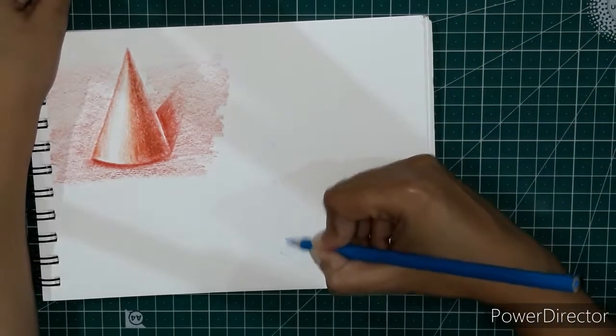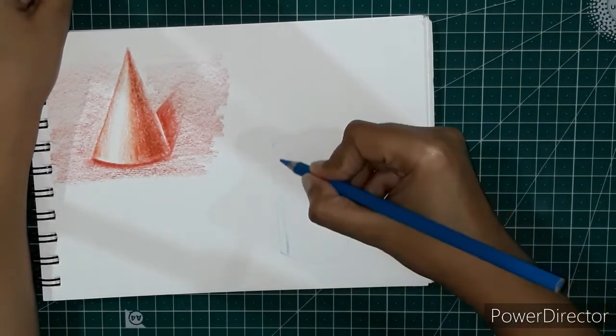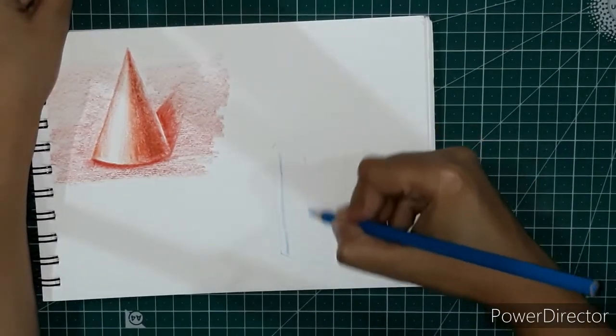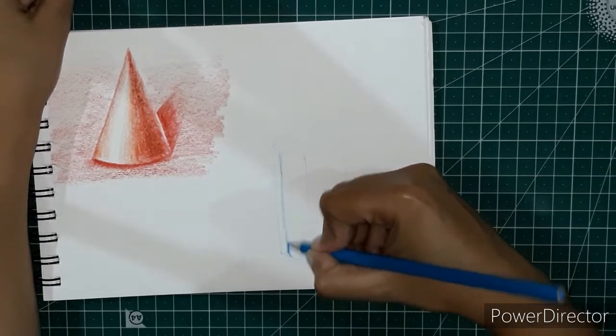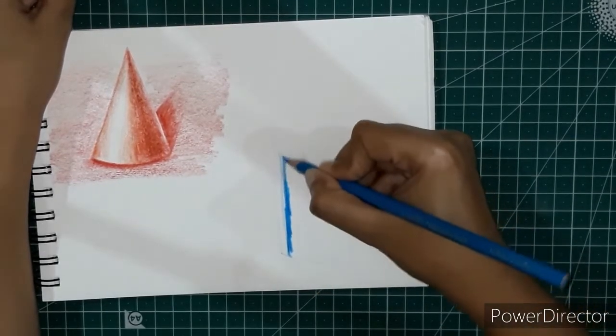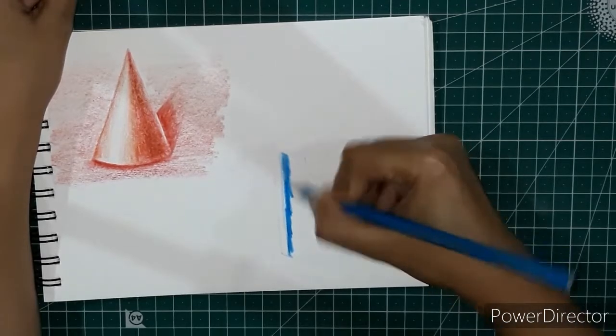So let's start with the dark tone first. I'll leave the reflected light part, and then I'll just shade the dark tone first with more pressure on pencil.